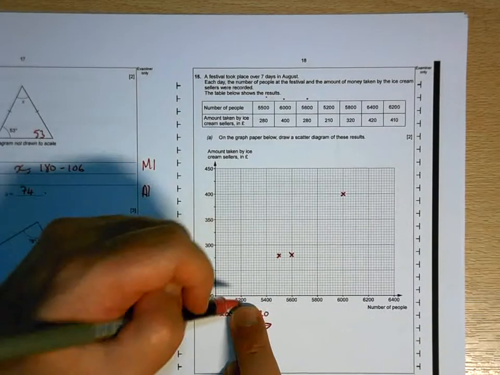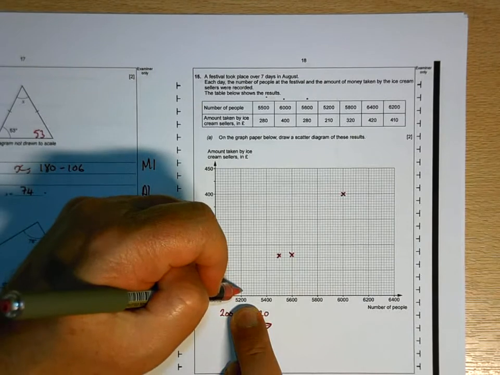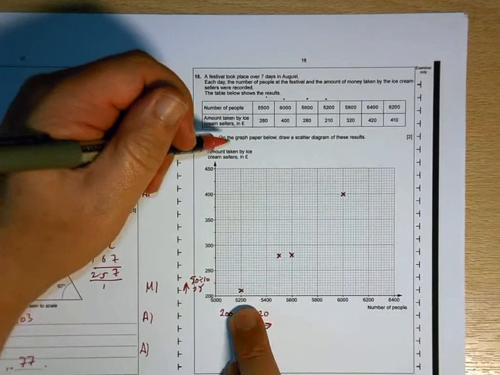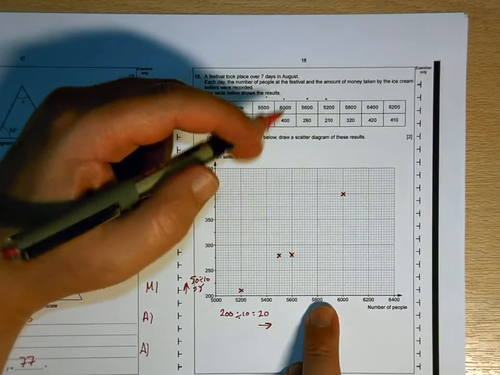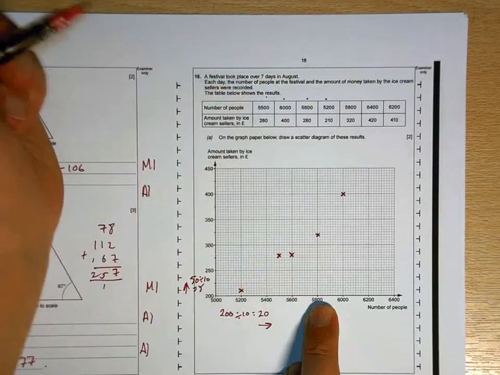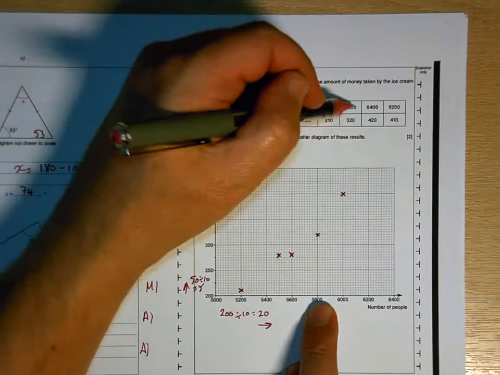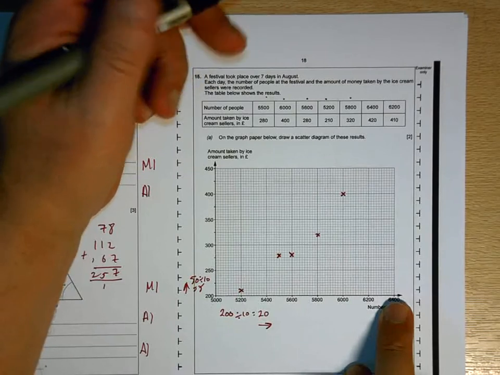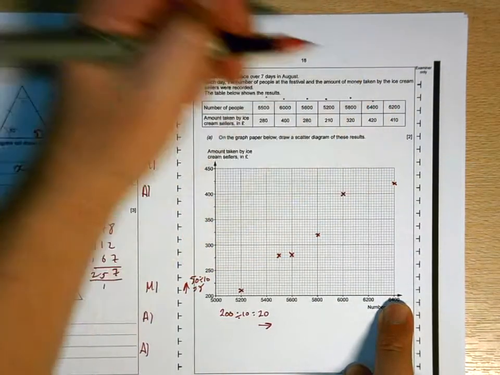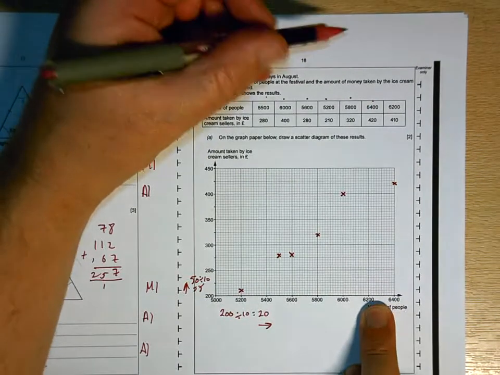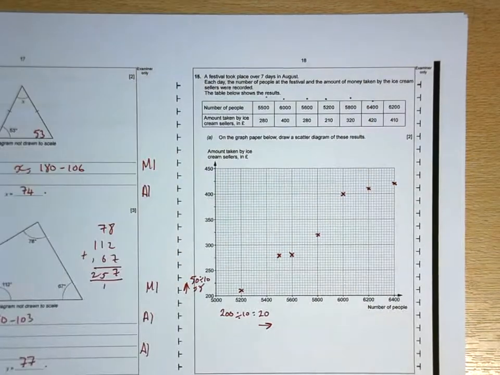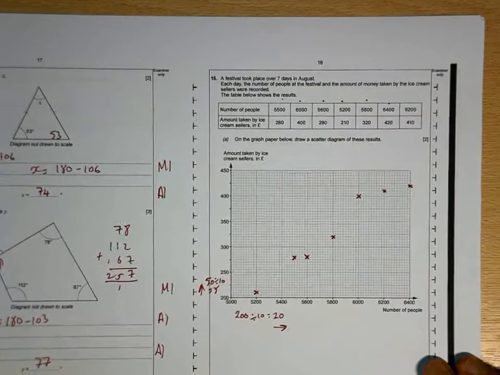5,200 is 210. 5,800 is 320: 305, 10, 15, 20. 6,400 is 420. And 6,200 is 410. So that's your scatter plot.